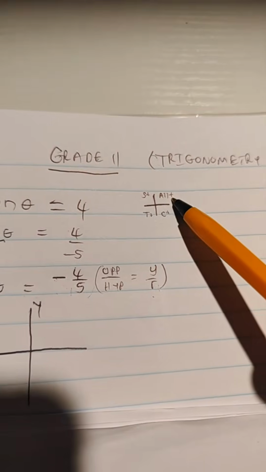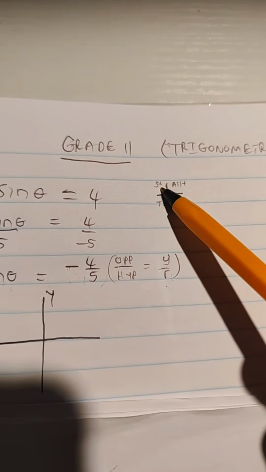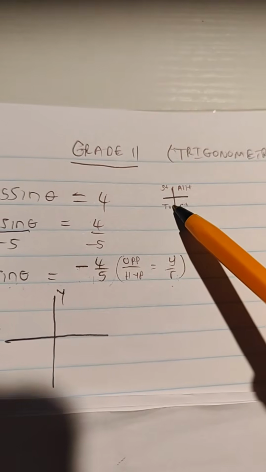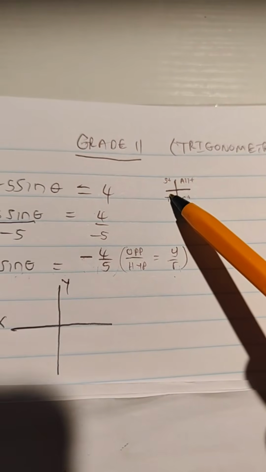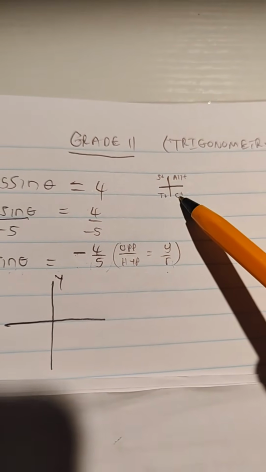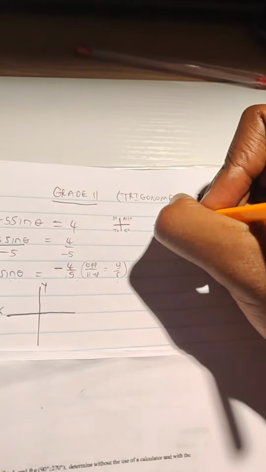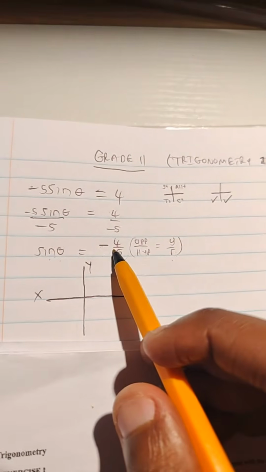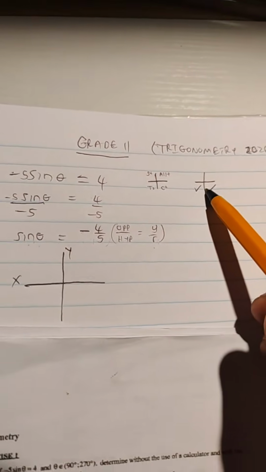Is it negative in the first quadrant? No. All trig ratios are positive. Is it negative in the second quadrant? No. Sine is positive in the second quadrant. Is sine negative in the third quadrant? Yes, because only tan and cot are positive in this quadrant. Is sine negative in the fourth quadrant? Yes, because sine is negative in the fourth quadrant. So we have to agree that it is in the third and the fourth quadrant that sine is negative. So far we have ticked two quadrants where sine is negative.